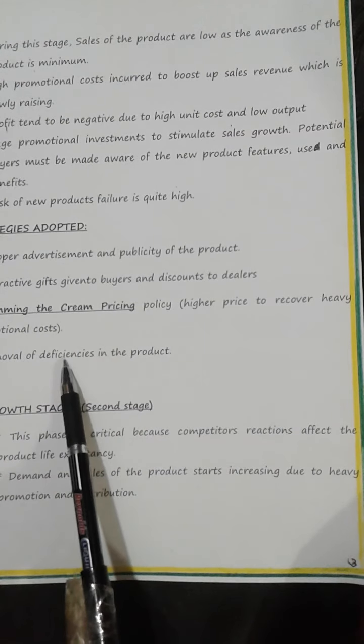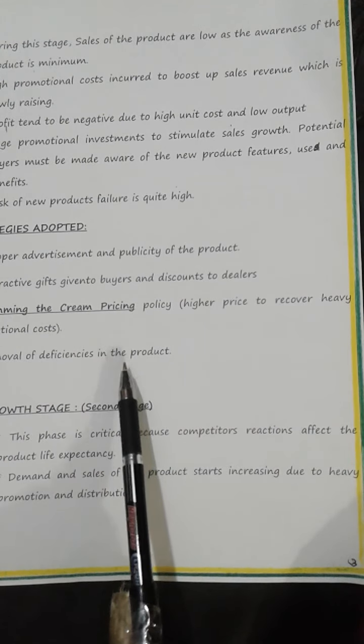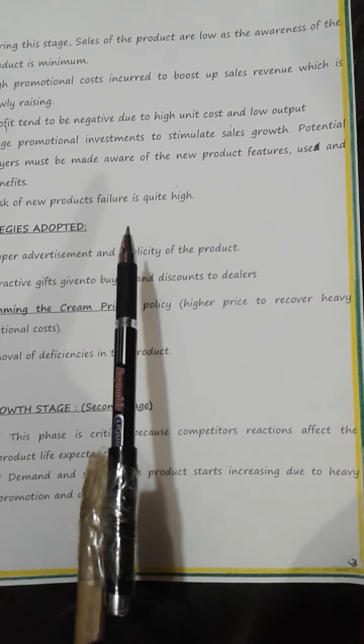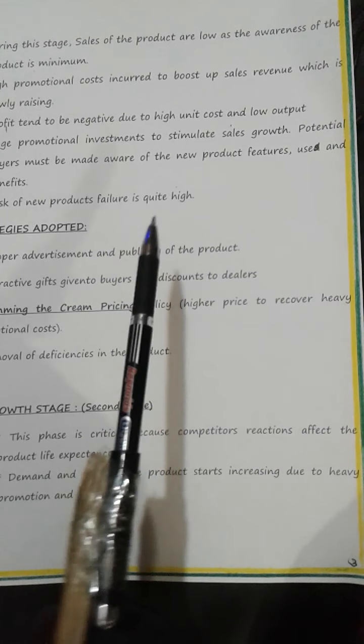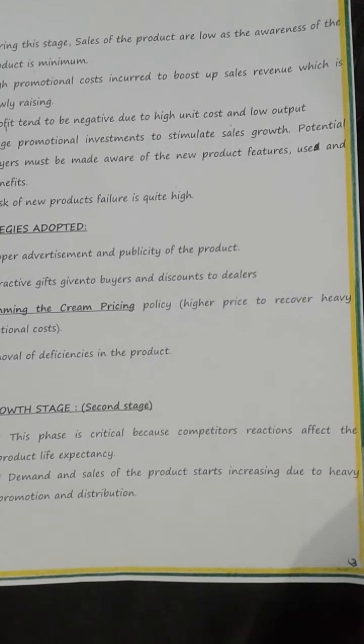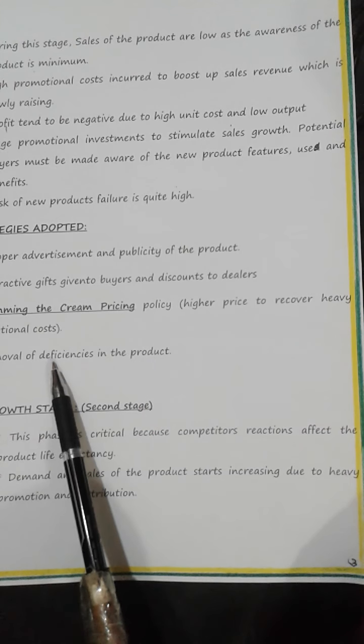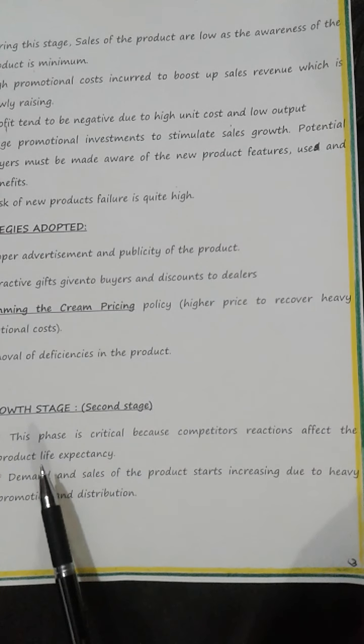Next is removal of deficiencies in the product. So there are 4 disadvantages, children, and those disadvantages must be set right. Let us see the strategies, children. The strategies are as follows. The first one is advertising and publicity, attractive gifts. The third one is skimming the cream pricing. The fourth one is removal of deficiencies. Let's move on to the second stage, children.